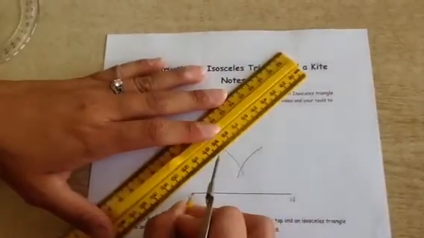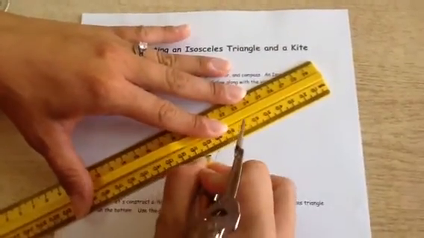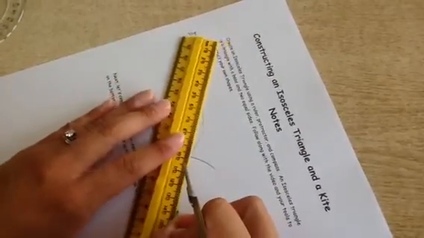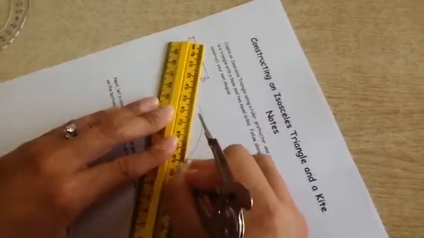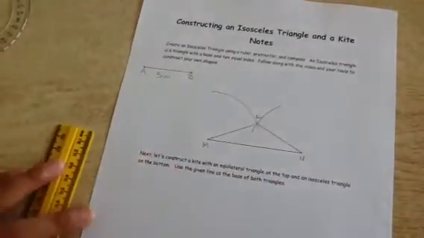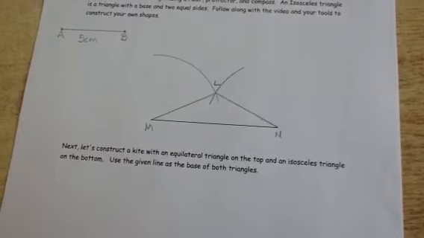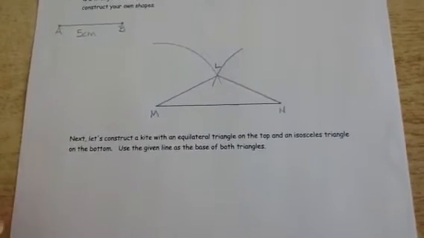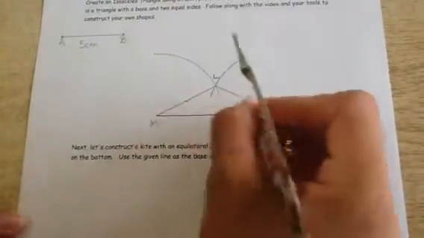So now we're going to connect our lines from M to the intersection and from N to the intersection. And we are going to label this point L, so we have LMN as our triangle. And that is a nice little isosceles triangle. It's short and cute, but it is an isosceles. This is different than these two sides, but these two sides are equal.